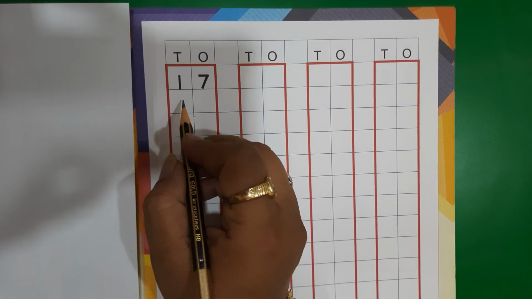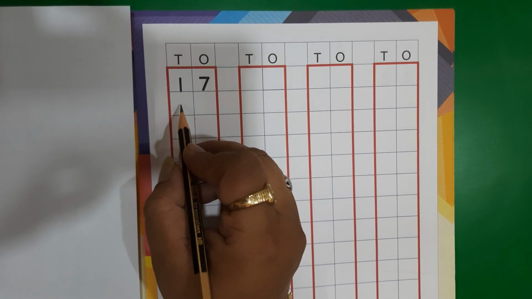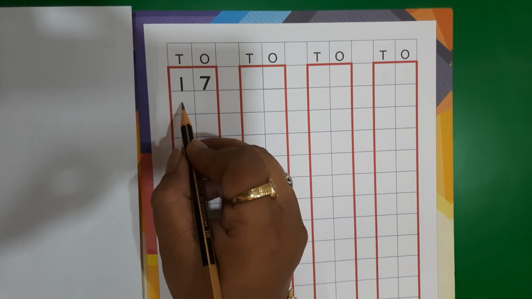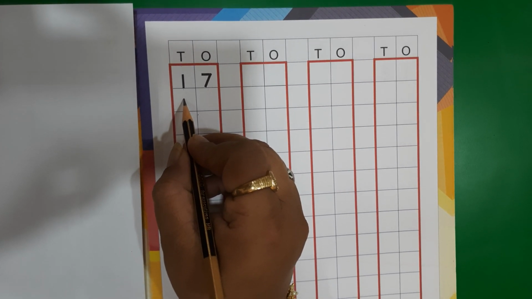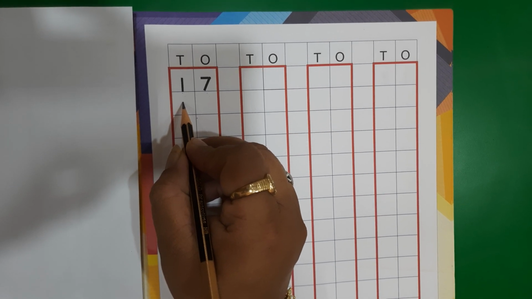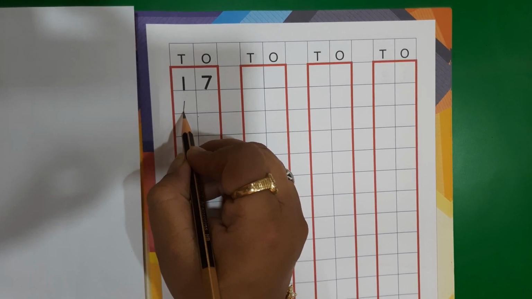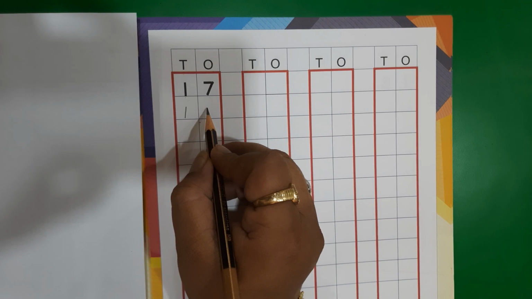And how we will write? We will write 1, and we will start from the middle of the box, right? So let us write 1 below tens. 1, 7. And how we will write 7?